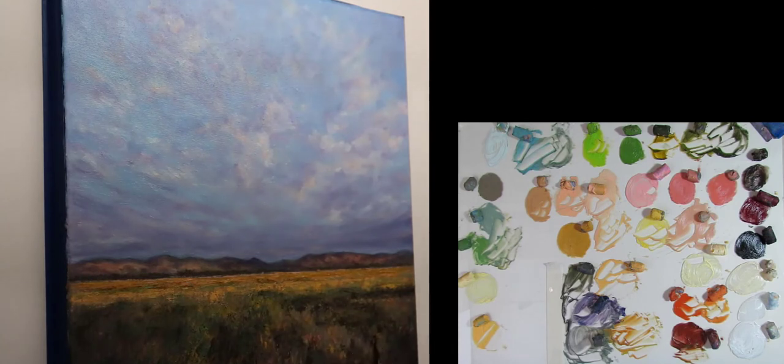Okay, a little bit of dark still in here, and here, and here. Okay, so I think that's going along pretty well.